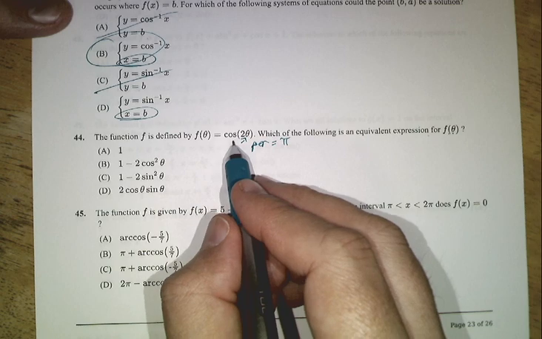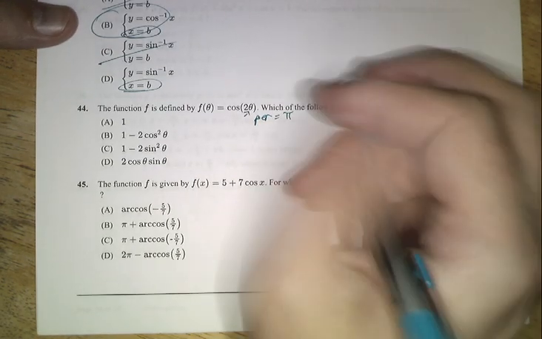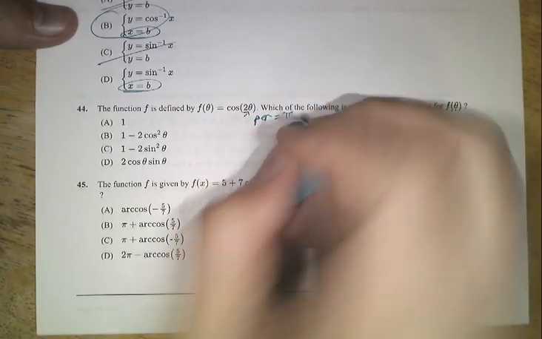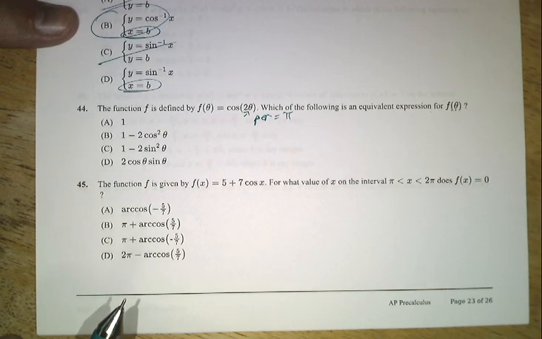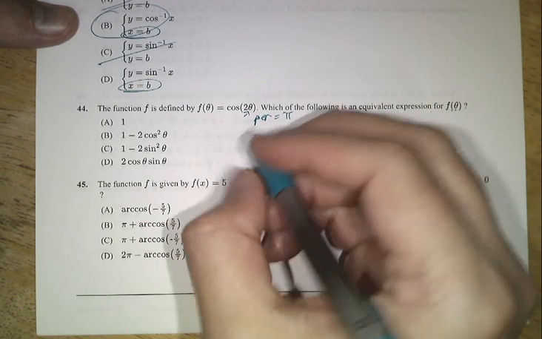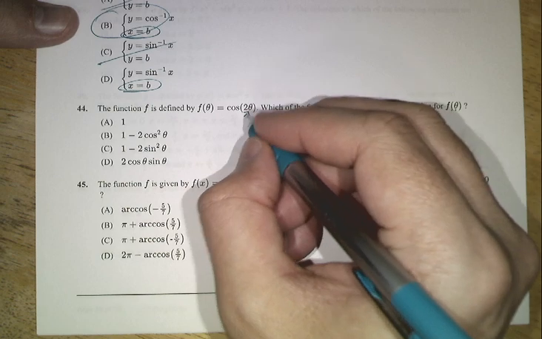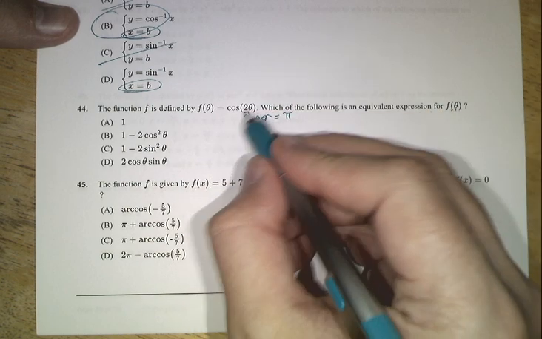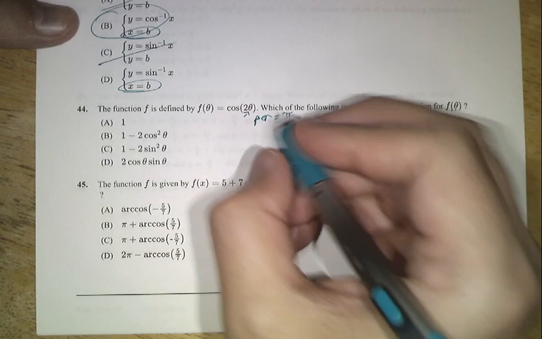Oh, cosine of 2 theta. So this is trig functions. Cosine of 2 theta has the double angle formulas.